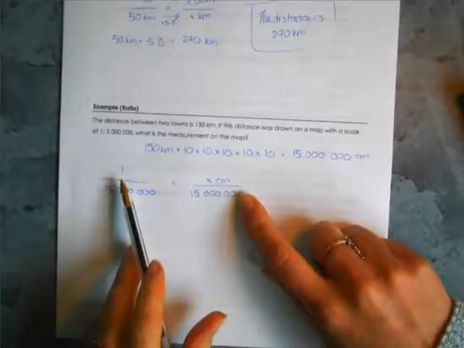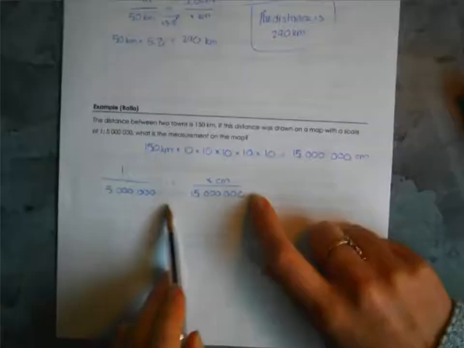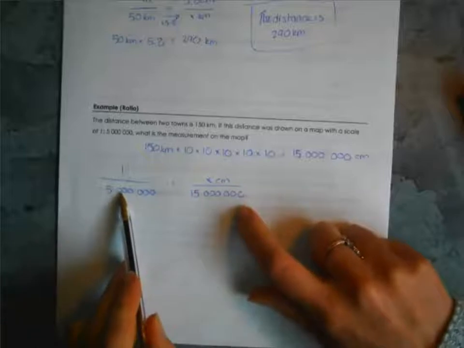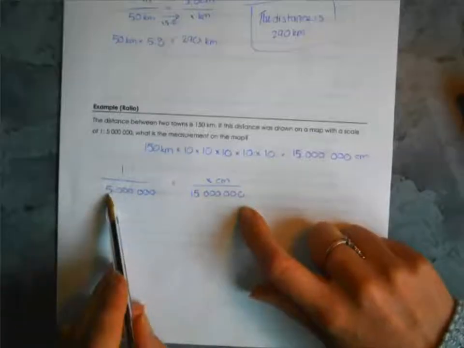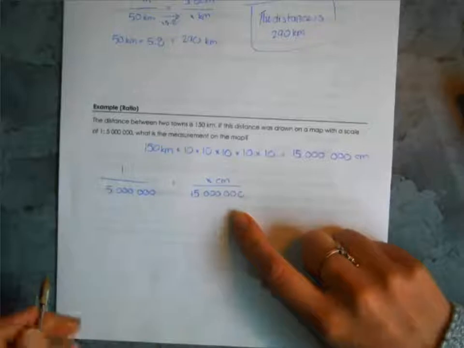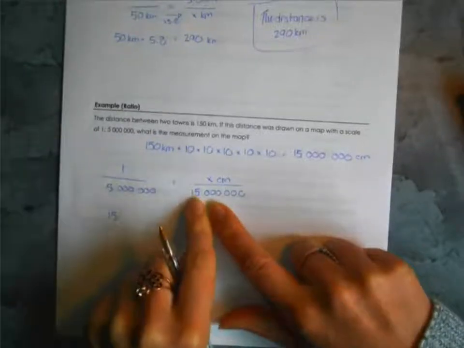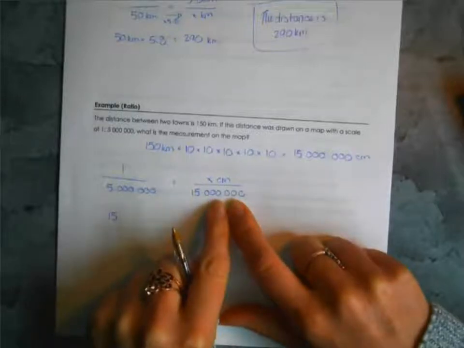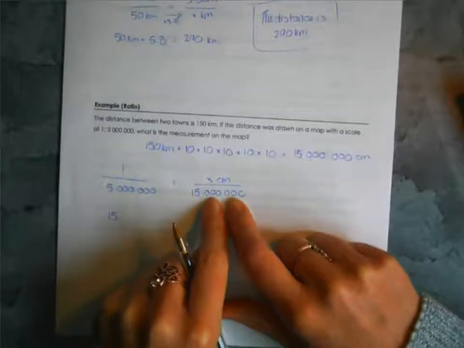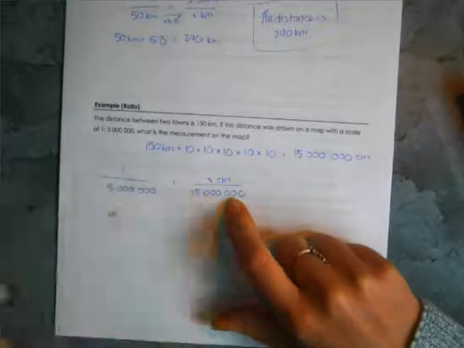Now, the tricky part with this is because we don't have a direct, I mean, you probably can recognize that this would have to be multiplied by 3 because it's 5 million to 15 million. But if you weren't sure, you could do division, right? We talked about that in the lesson on rate, where you would take this amount and divide by that to figure out what the factor is.